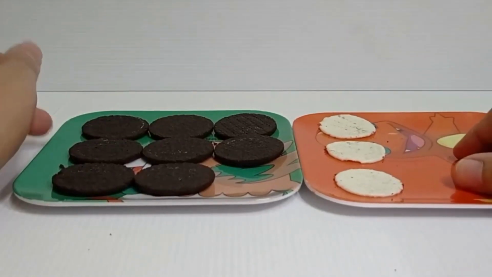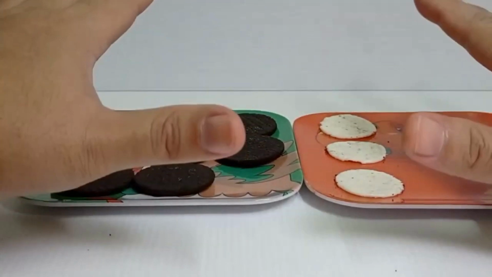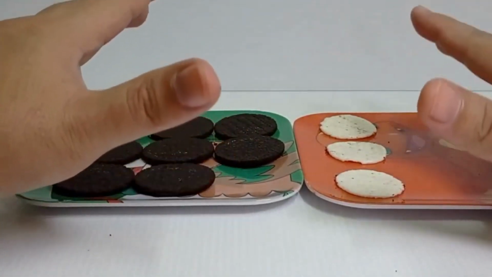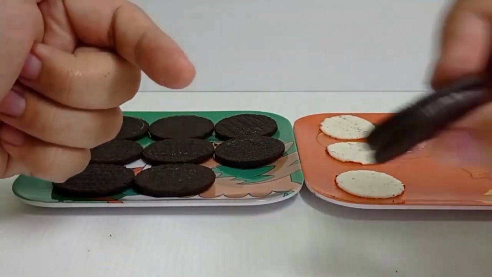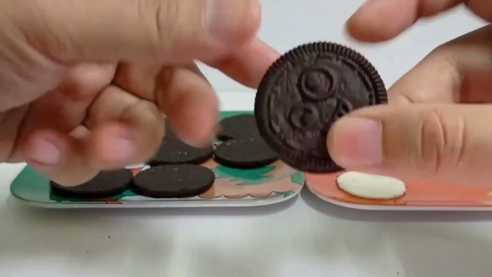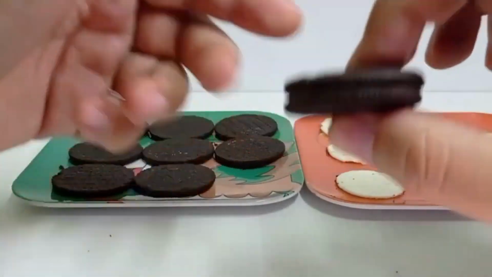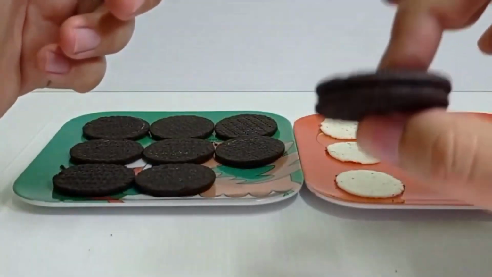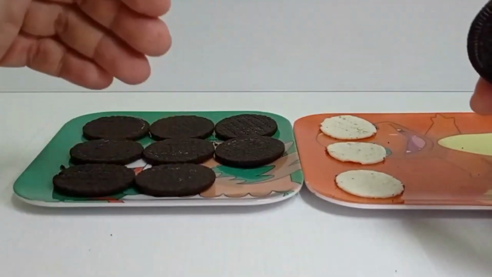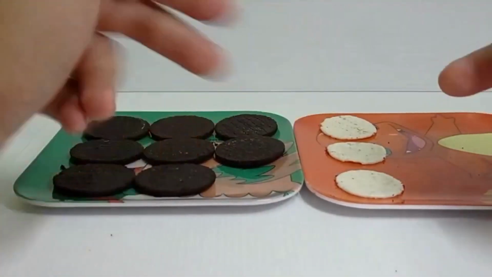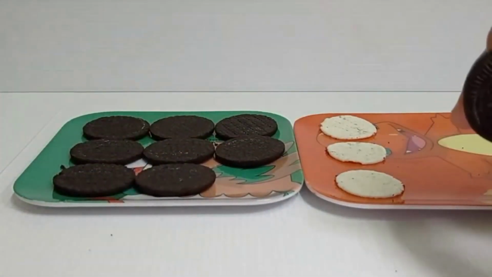Okay, guys, based on these quantities, how many of these Oreo sandwich cookies can be made out of these 8 pieces of Oreo cookies and 3 pieces of the vanilla flavored cream?